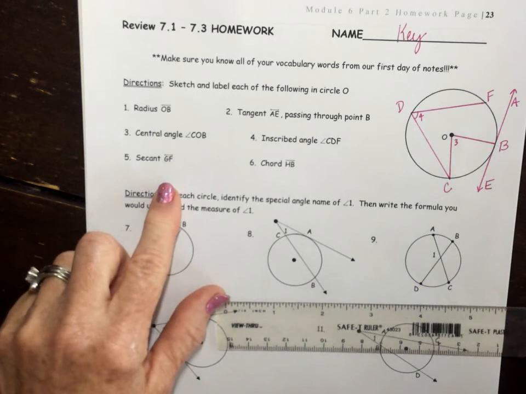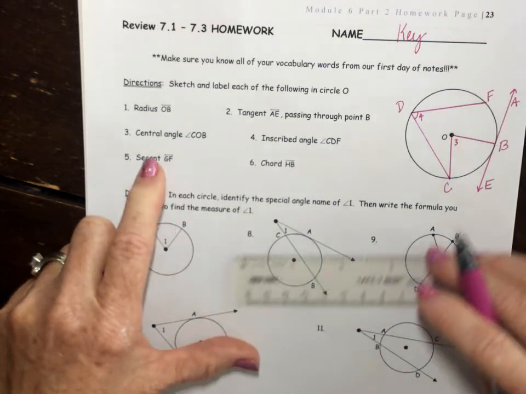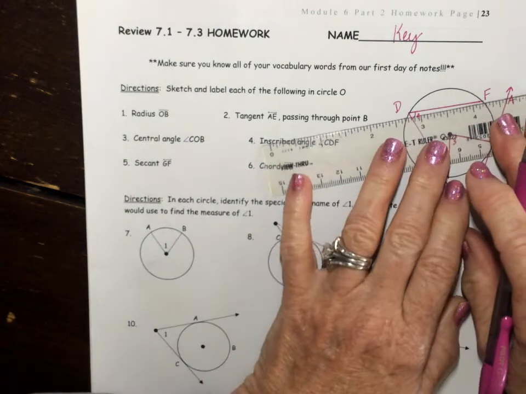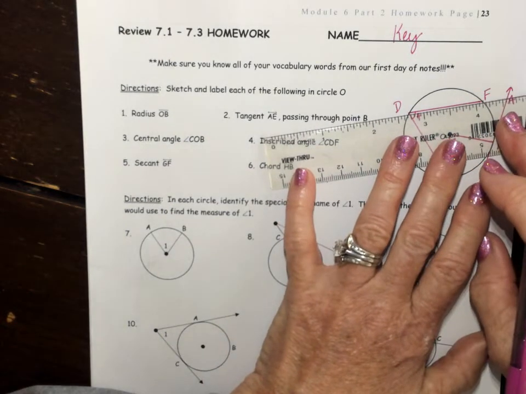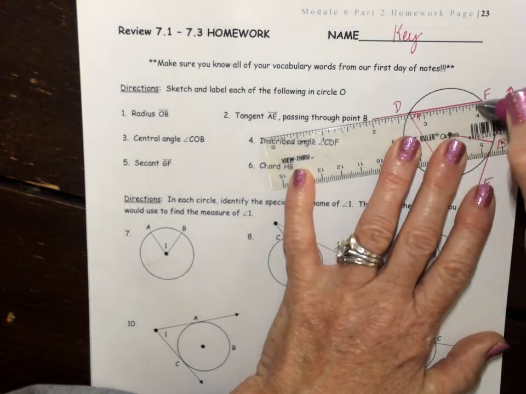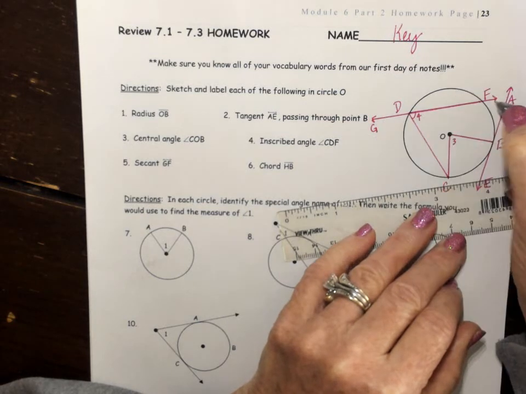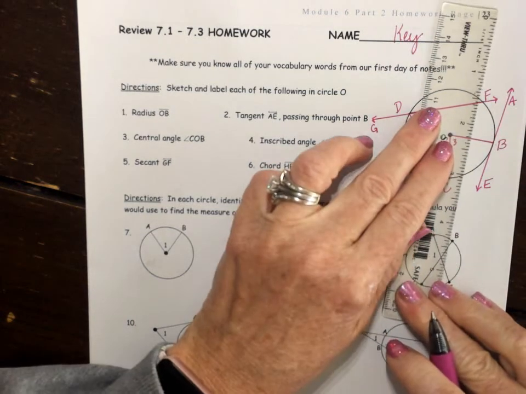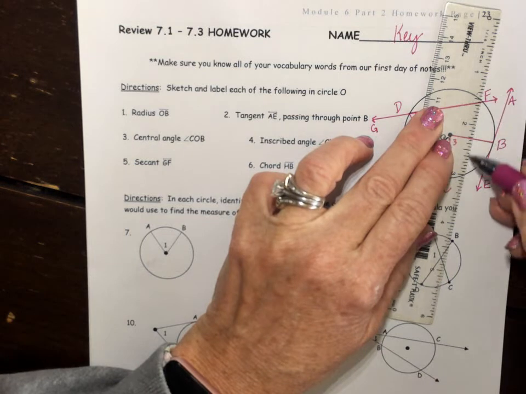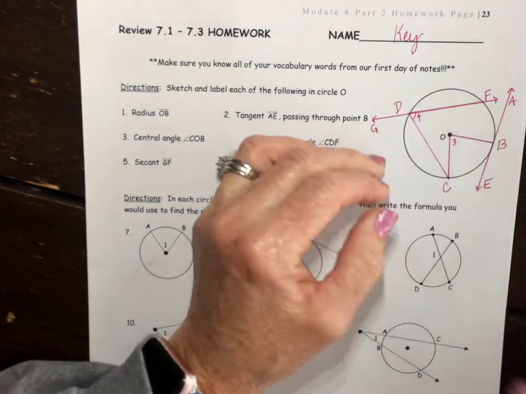Okay, secant GF. All right, a secant is a chord that extends through the circle. So I can either make another one, or I could just extend out this one here that goes through F. There's a secant, and then we just label G down here. But you could have also drawn another one there, a really long line over here that goes through the circle, and labeled some point down here G. That would have been fine.